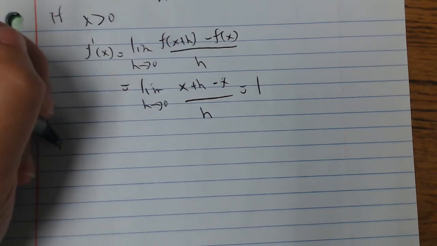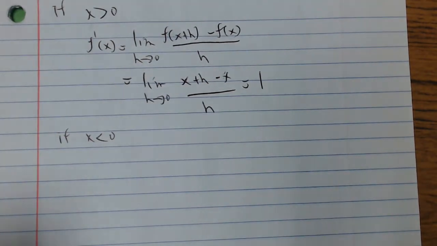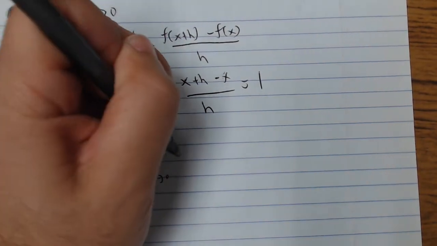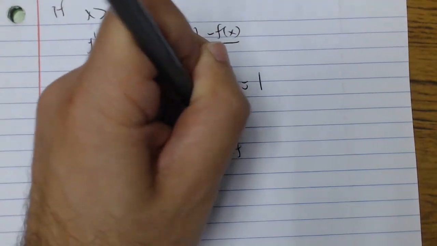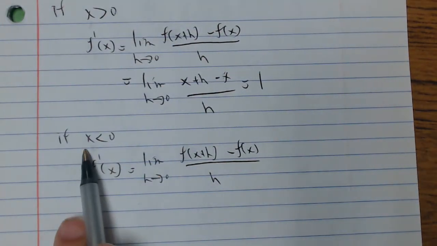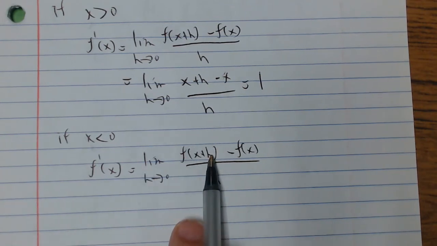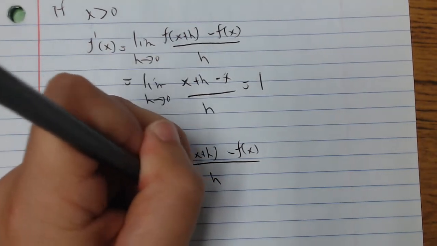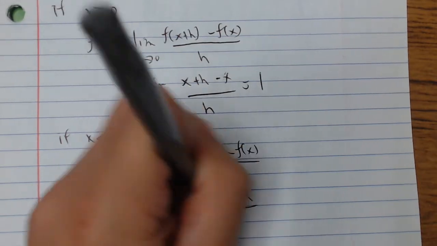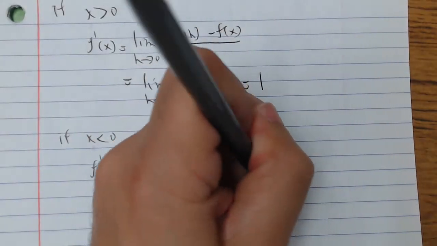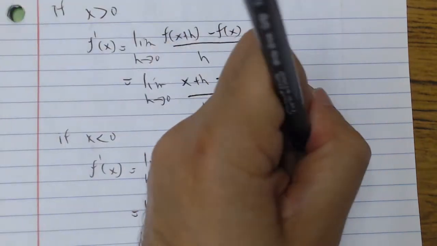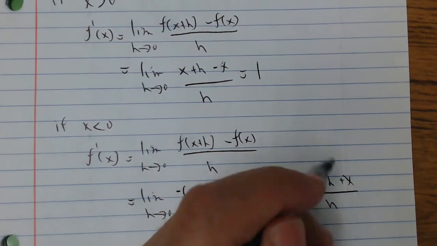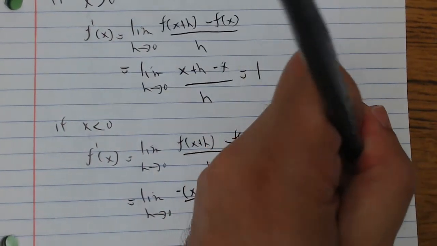Now, what if x is less than 0? Then f prime of x equals the limit as h goes to 0 of f of x plus h minus f of x all over h. If x is less than 0, the piece of the function I use is negative x. So this becomes the limit as h goes to 0 of negative x plus h minus negative x all over h, which becomes the limit as h approaches 0 of negative x minus h plus x all over h. The x's cancel out, and what do I have left? Negative h over h, which cancel out, and I have negative 1.